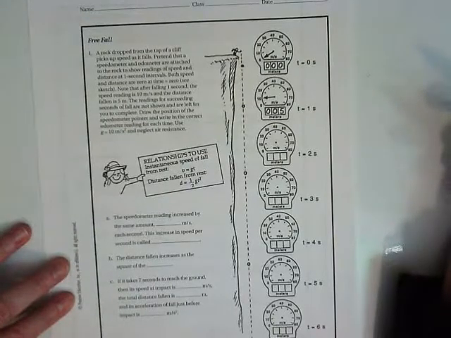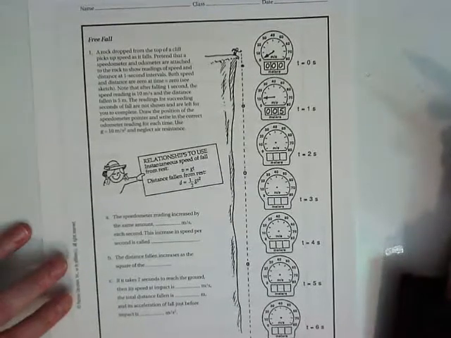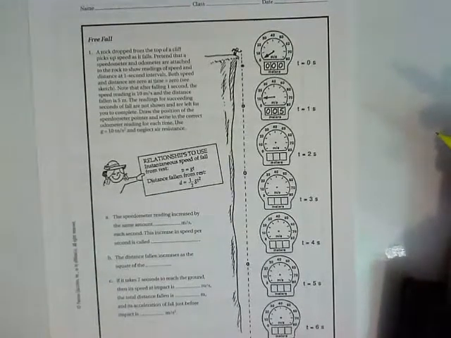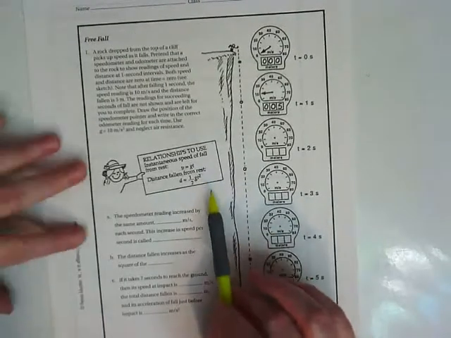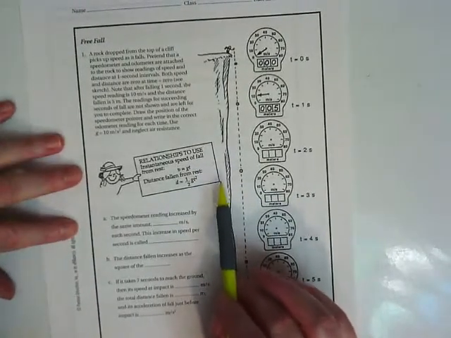Note that after falling 1 second, the speed reading is 10 meters per second and the distance fallen is 5 meters. The readings for succeeding seconds of fall are not shown and are left for you to complete. Draw the position of the speedometer pointer and write in the correct odometer reading for each time. Use g equals 10 meters per second squared and neglect air resistance. So they give you these equations, which is fine, okay?